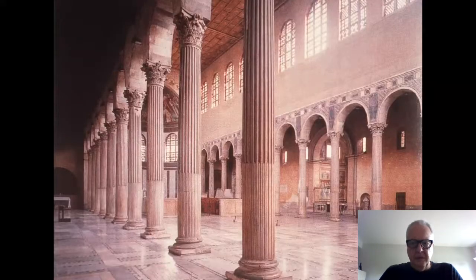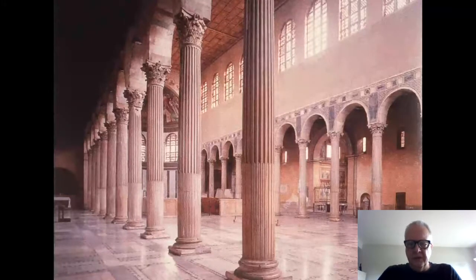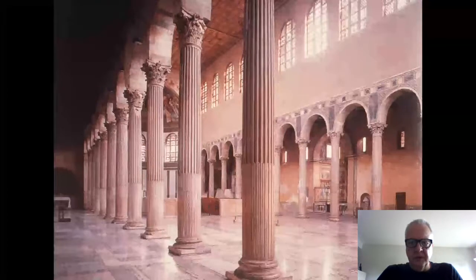That's Santa Sabina, a Christian basilica in Rome that Brunelleschi studied. Arches are placed on columns. This contradicts the principles of classical architecture. It doesn't exist in any classical building. It was introduced in the early Christian basilicas, probably to contradict pagan architecture, because Christianity is monotheistic. Brunelleschi thought that this was a Roman basilica, but he was mistaken. It also has a flat coffered wooden ceiling.